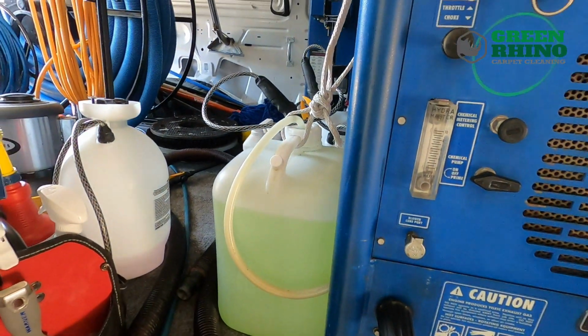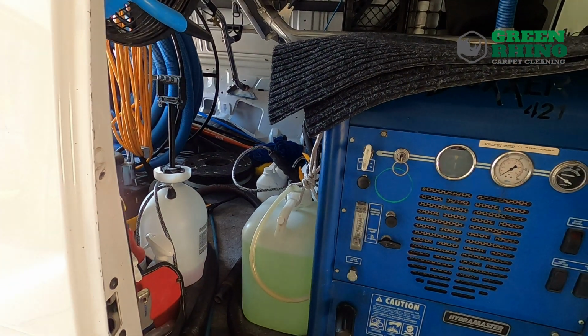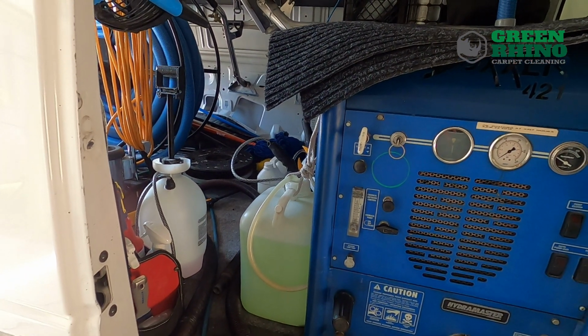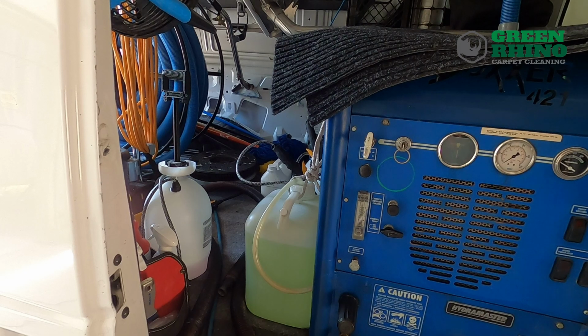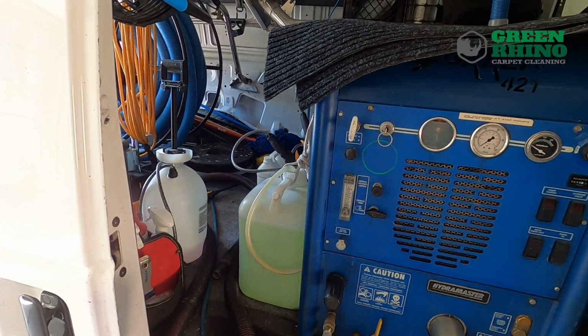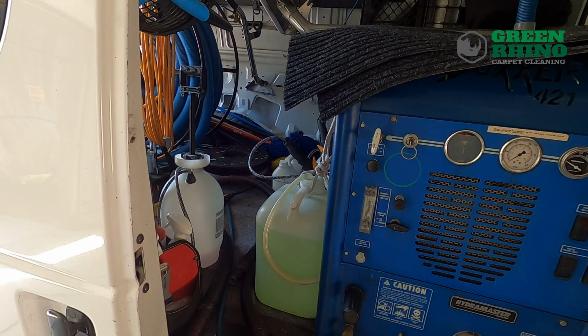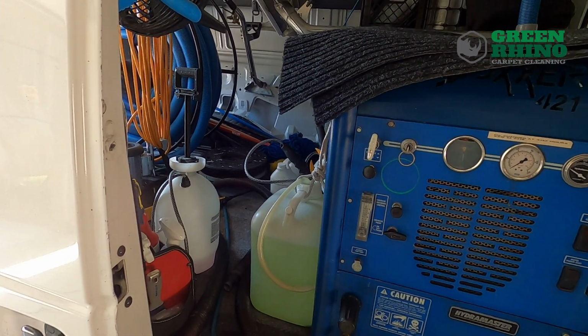This is a rinse. This neutralizes your pH, brings it right down below neutral, which helps the rinse get any soapy residue or anything like that left behind, and neutralizes everything out.